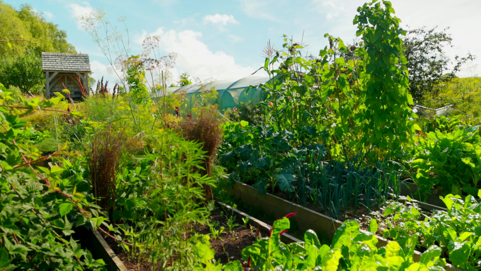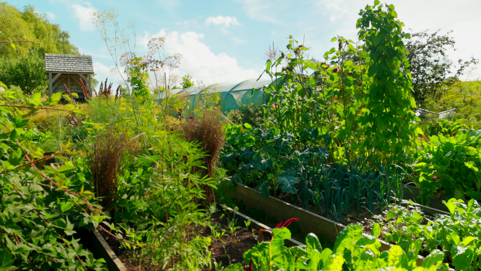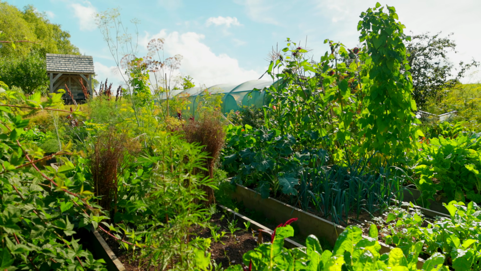We can get so caught up in the growing season, but the whole idea with this principle is to just occasionally take a step back for a minute and look at the whole picture, look at the whole perspective and the impact that that's having and how that relates to what your goals are.